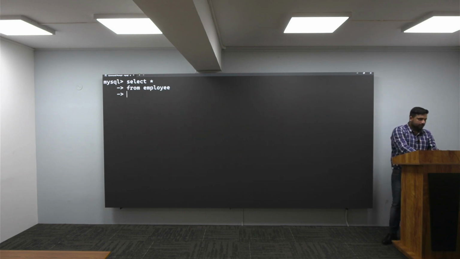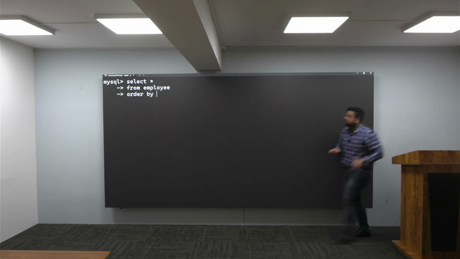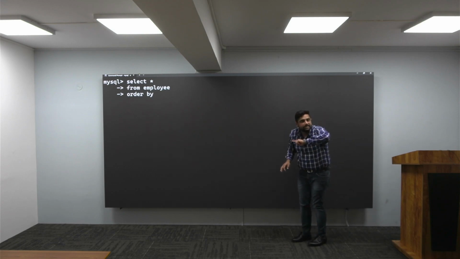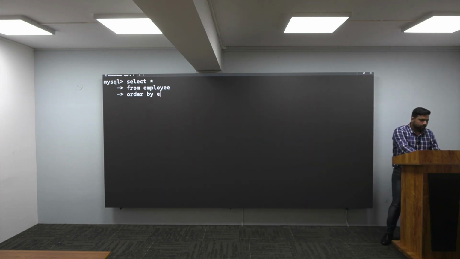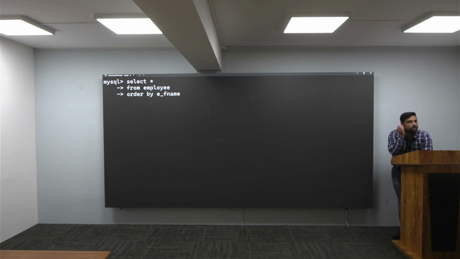So how to use order by clause? It is very simple. Just you have to use order by here. Order by, you have to put that column name. On what basis they are asking to sort? On the basis of first name. And first name we are having here inside E underscore F name column. So let's put that column. E underscore F name. And how we have to sort here? In ascending order. Which keyword we have to use? ASC keyword we have to use.